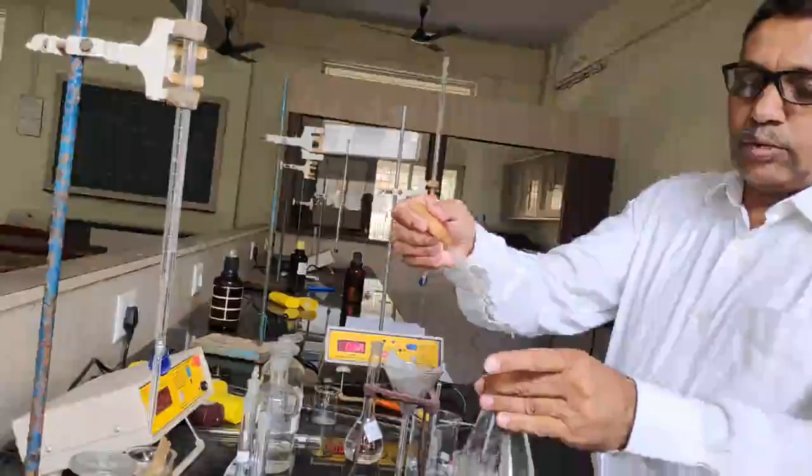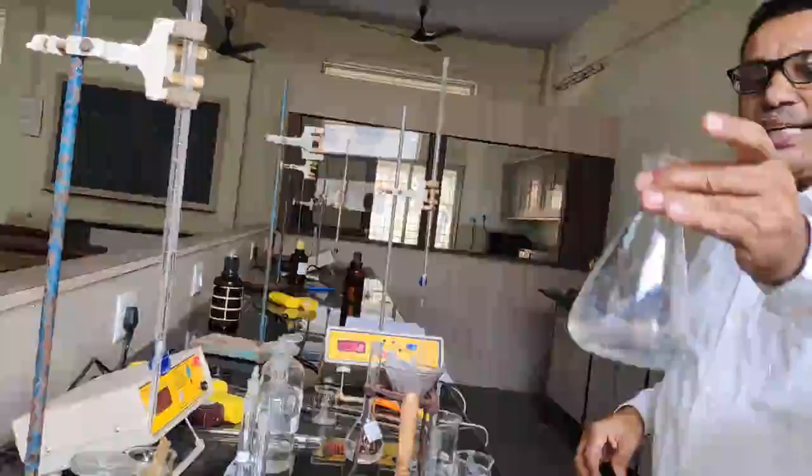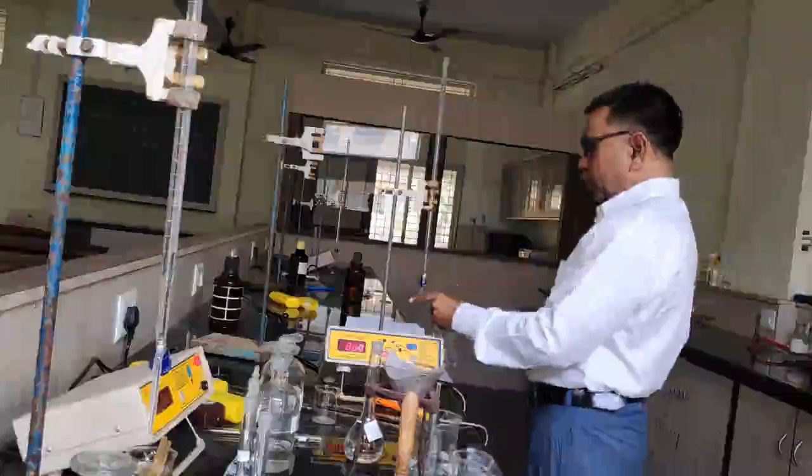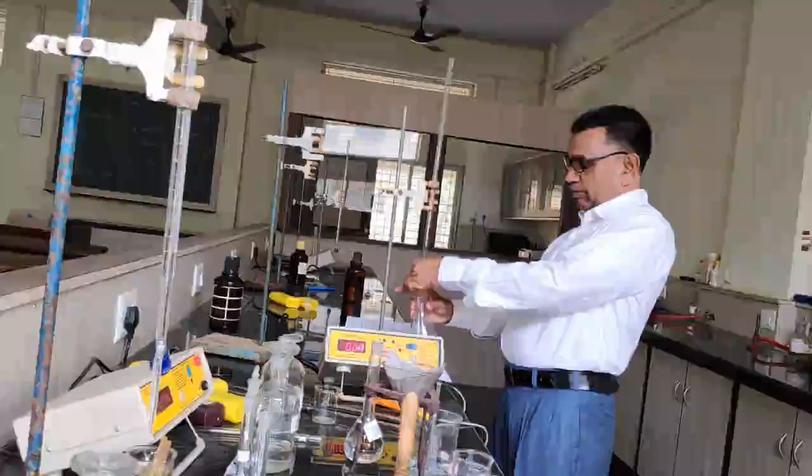I would like to add 2 or 3 drops of phenolphthalein indicator here, and I am going to titrate this solution with the sodium hydroxide solution.